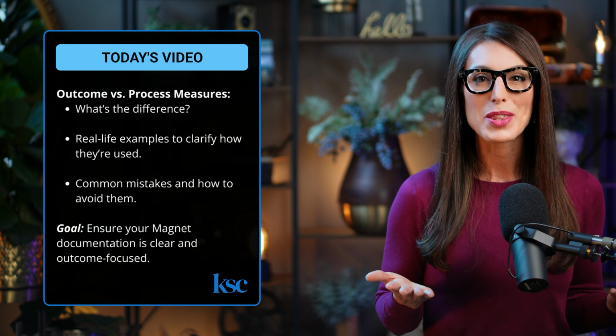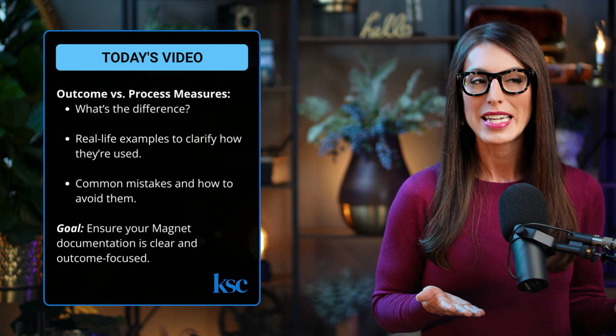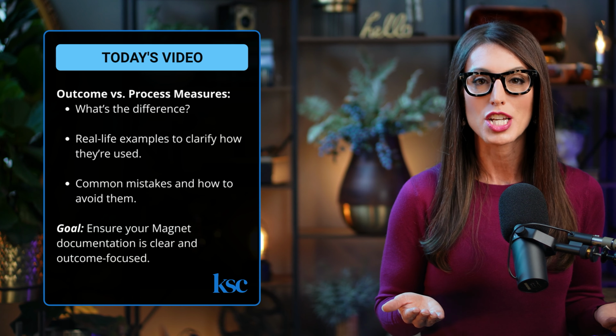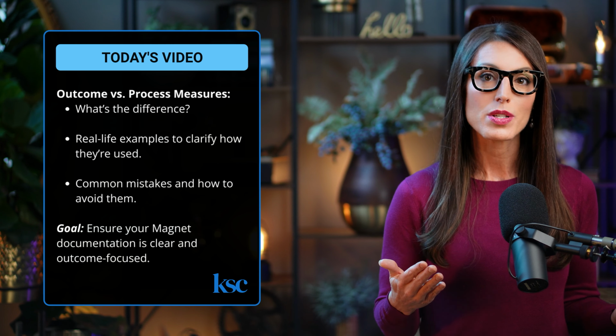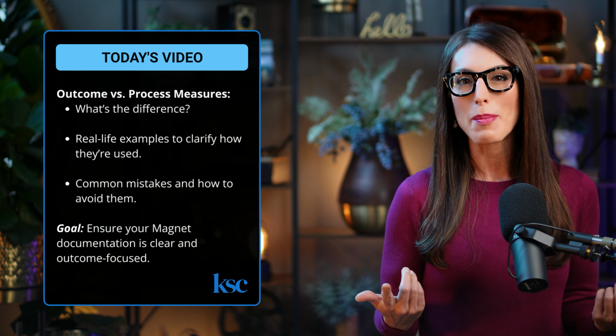All right, let's start with the basics. What do we mean by outcomes and process measures? This is really a foundational piece of knowledge for strong magnet documentation, and getting it right from the get-go will really make your writing process and your overall magnet journey so much easier and smoother.